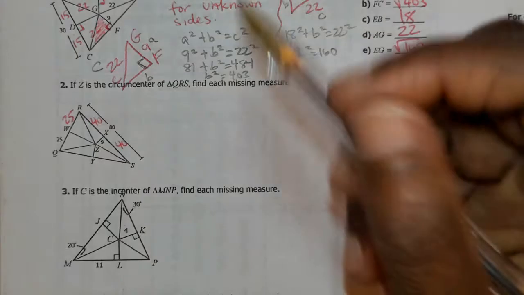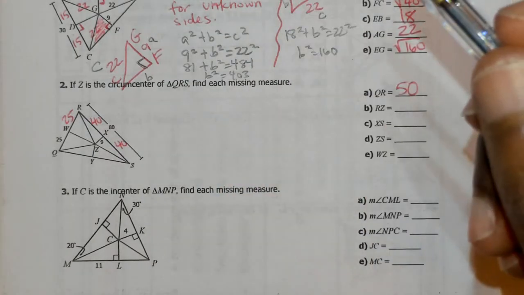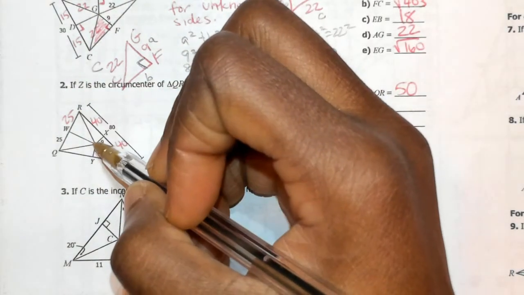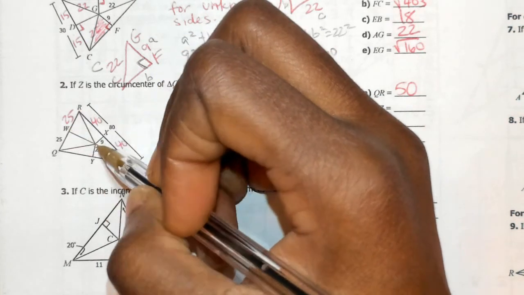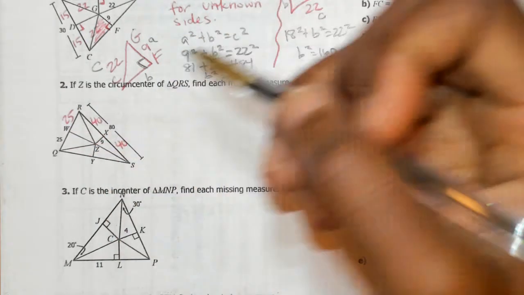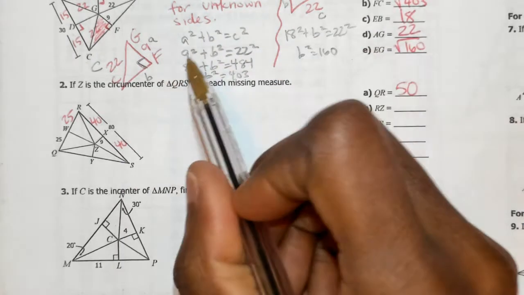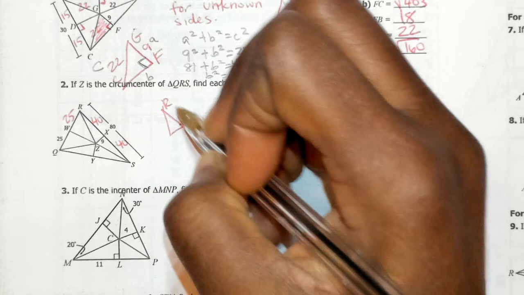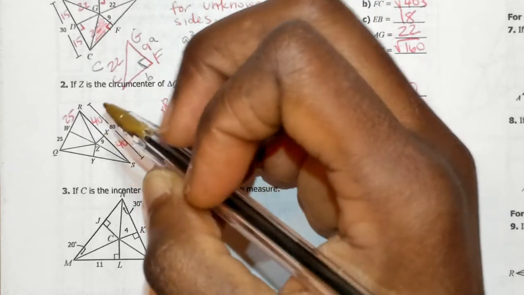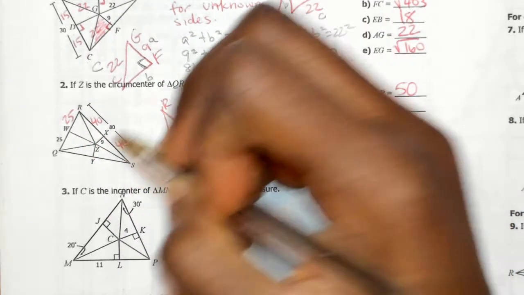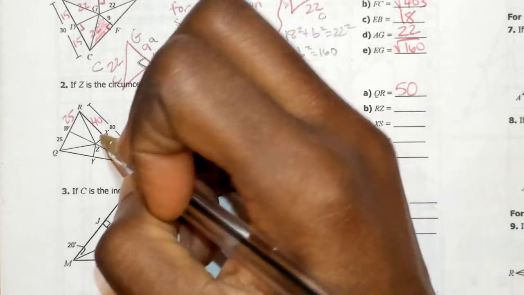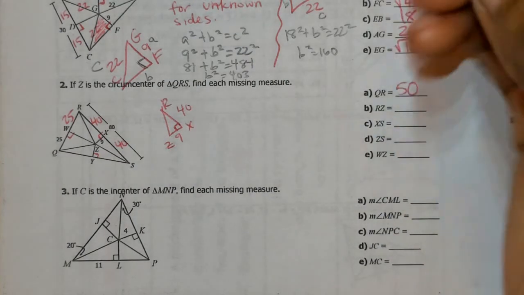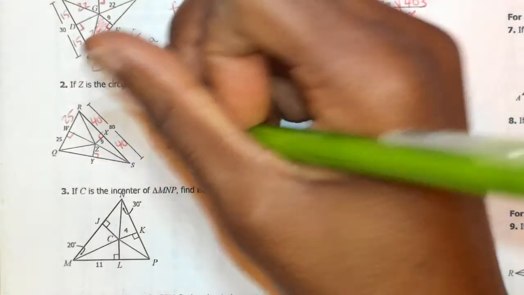RZ, we do not know. So RZ, we have to find using the Pythagorean theorem. RZ is on two different triangles. It's on triangle RWZ and RXZ. But I would have picked the one that I know two sides of, because in order to solve the Pythagorean theorem, I have to have two sides known. So I would pick triangle RXZ, and RX was 40, and XZ was 9. And my right angle would be here, here, and here. So the side that should be C this time is the side that we are looking for.